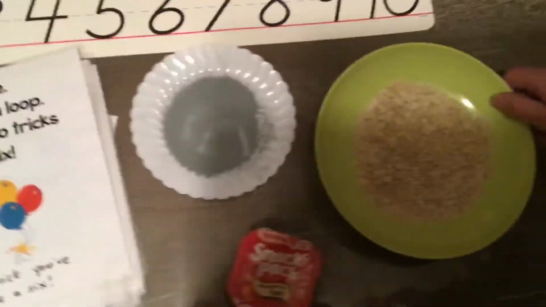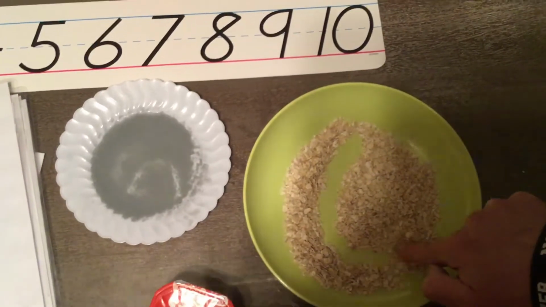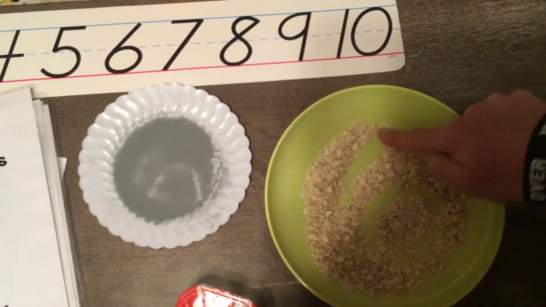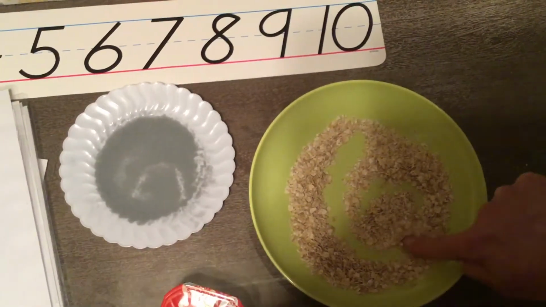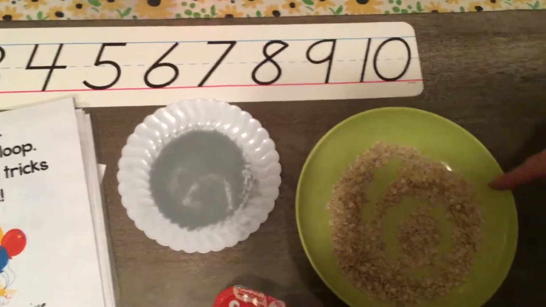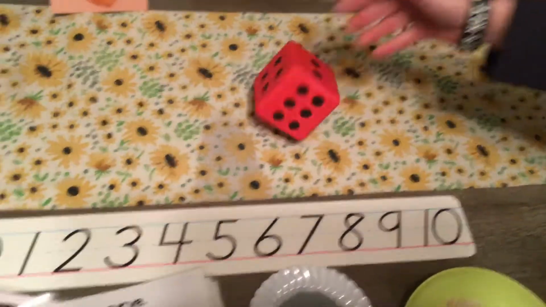Let's try it in the oatmeal. Make a curve, then make a loop. There are no tricks to make a 6. Just that quick, you made a 6. So I did it in the Kool-Aid and the oatmeal. Let's roll the die again and find out what else we're gonna get. Let's try one more. I'm gonna roll it.